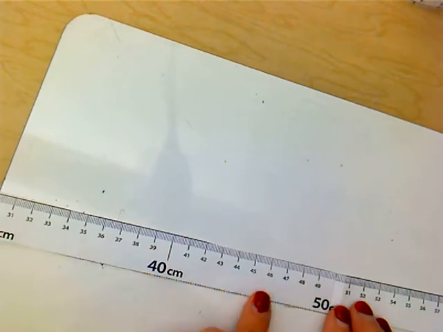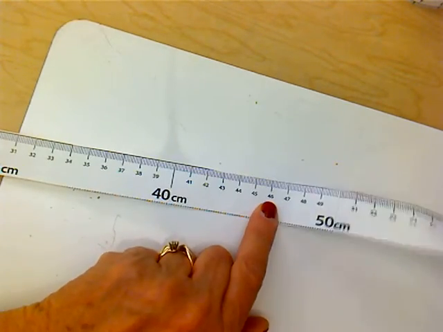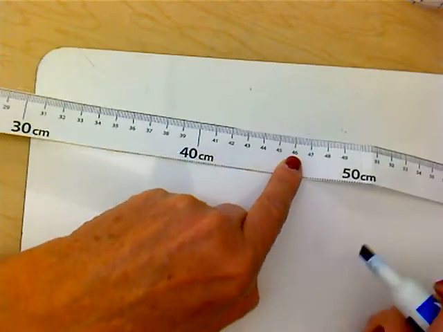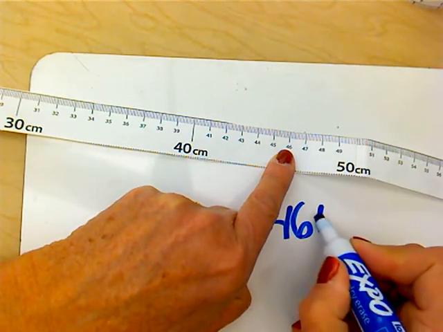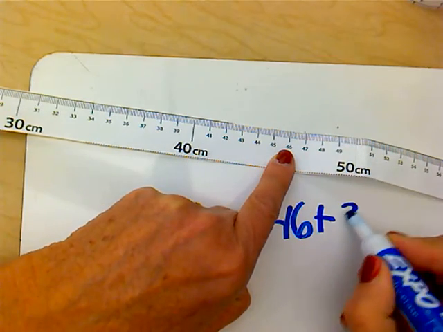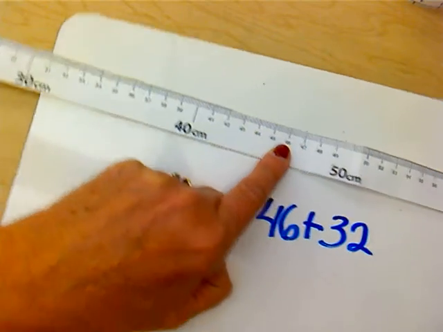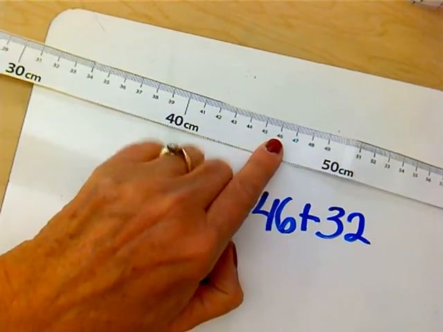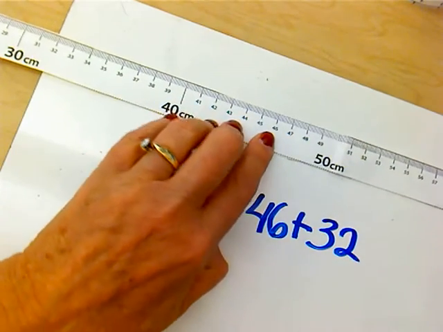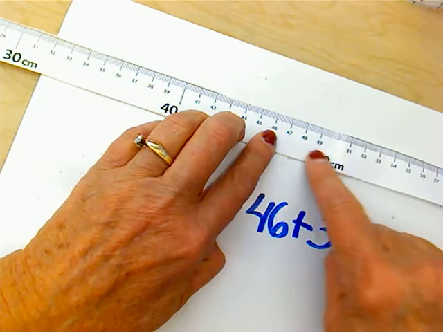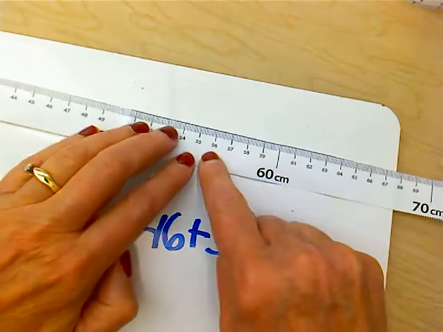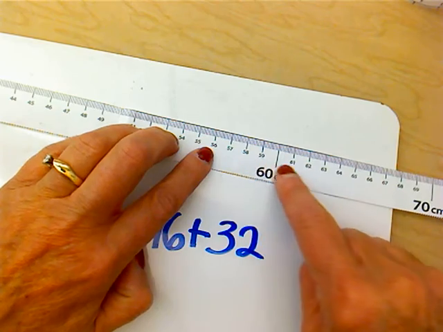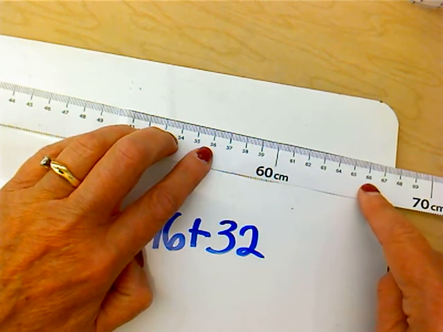So let's go to 46. Okay, so I'm going to start at 46, and I am going to go up 32. Well, that's 3 tens I have to go up, and then 2 more. So from 46 up 10 puts me at 56. There's one group. From 56 up another 10 puts me at 66.